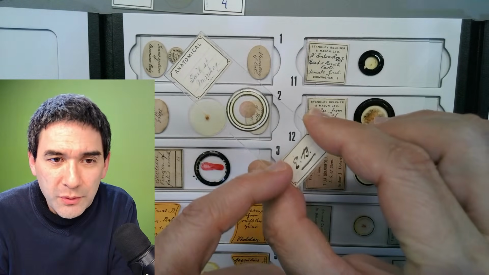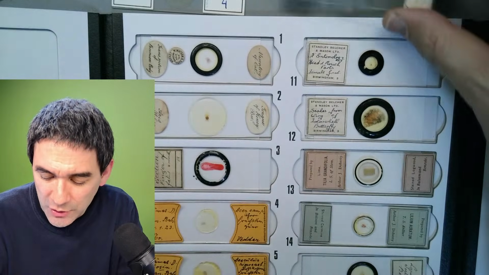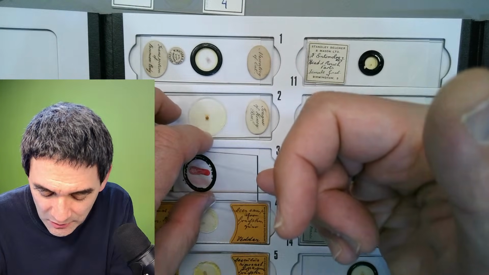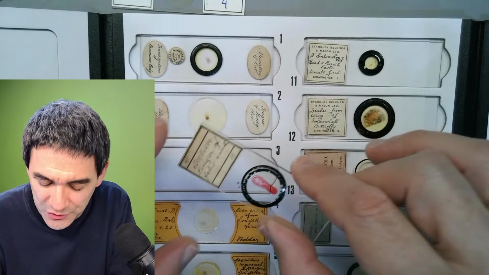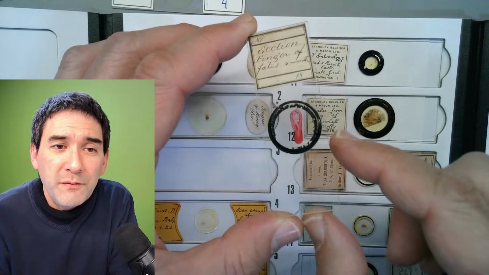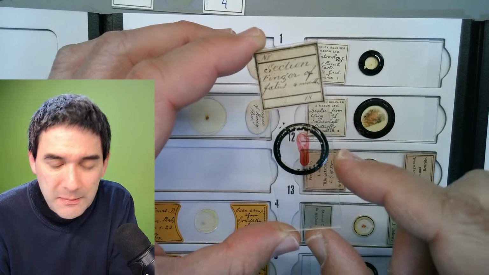Unfortunately, I don't know what the numbering down here means. I just want to show you that here. And this one is definitely not quite as nice to look at, but it's the most unique one that I have. It's a finger of a fetus, of an unborn baby.